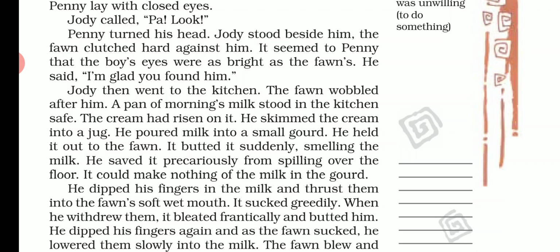So now what happened? Jody went straight to the kitchen, and the fawn also followed him with its weak step, meaning very slow steps. In the kitchen, a pan filled with morning milk was kept, reserved, but cream had formed on it. He skimmed the cream and put it into a jug. While he poured the milk into a utensil made of a small gourd, the fawn sniffed the milk as Jody saved the milk from being spilled. The fawn could not drink the milk out of the gourd.